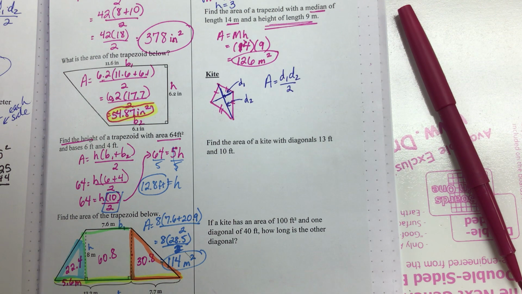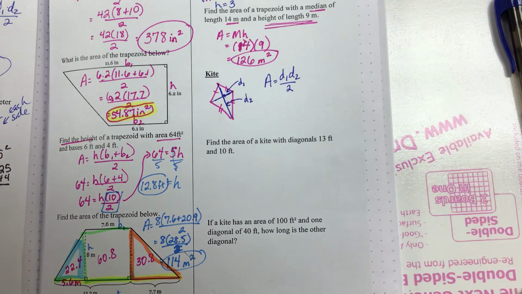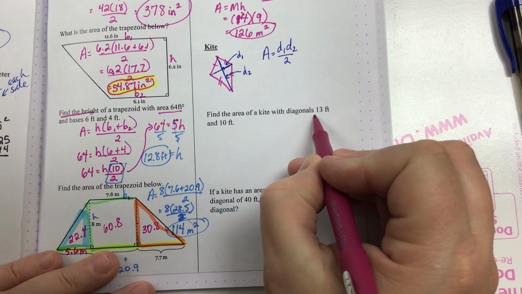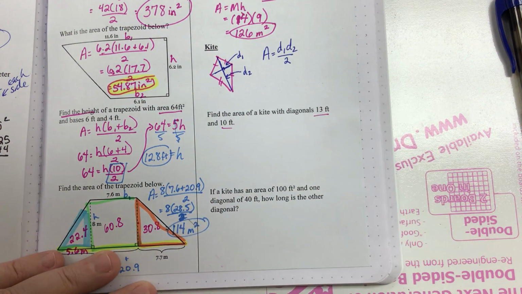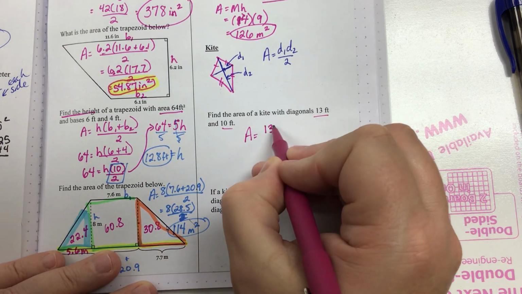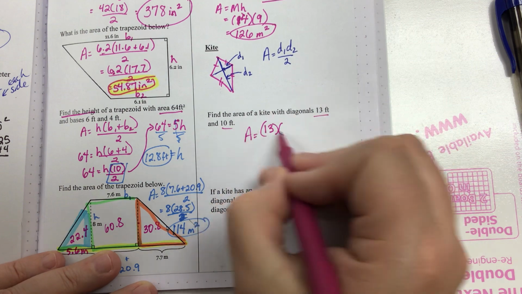You should notice I have 2 examples below on a kite. On the first one, it says to find the area of a kite with diagonals of 13 feet and 10 feet. Again, I know the 2 diagonals, so I'm going to use my formula. Area equals D1. I'm going to make one of them 13, and the other one it says is 10.